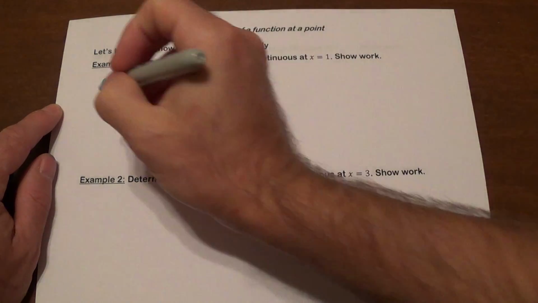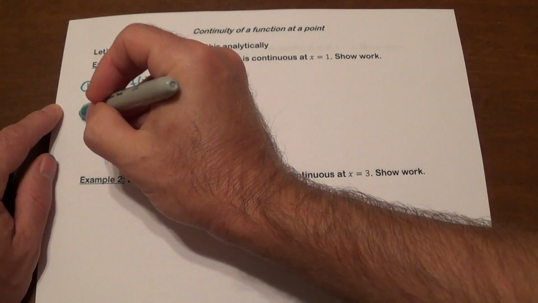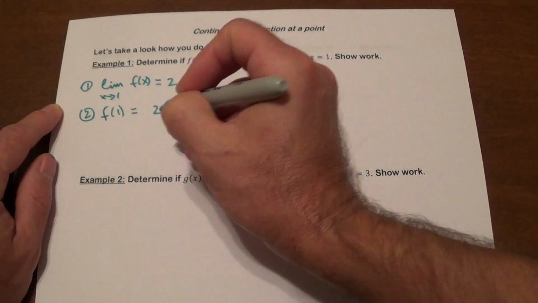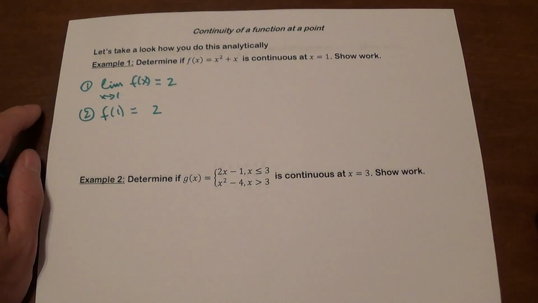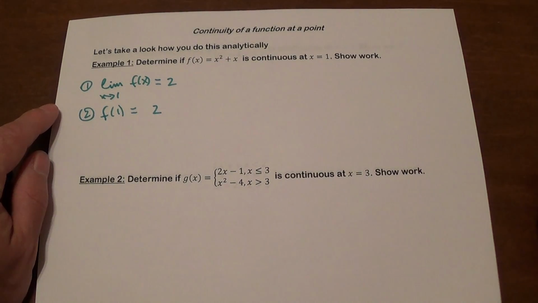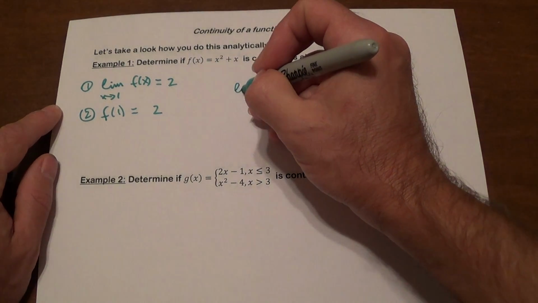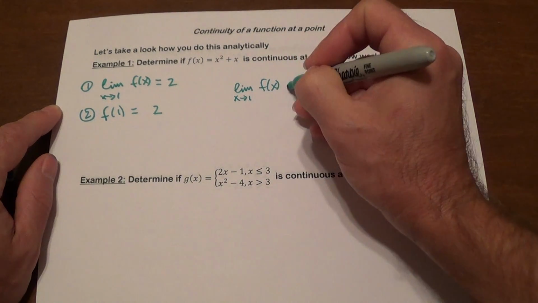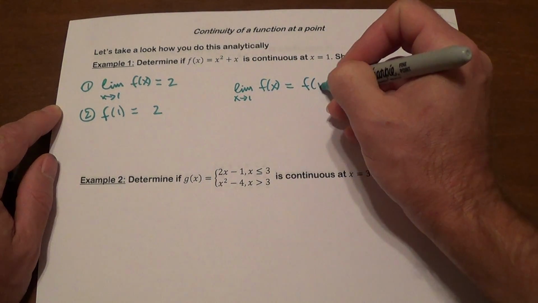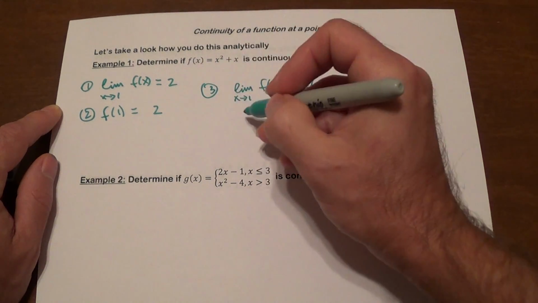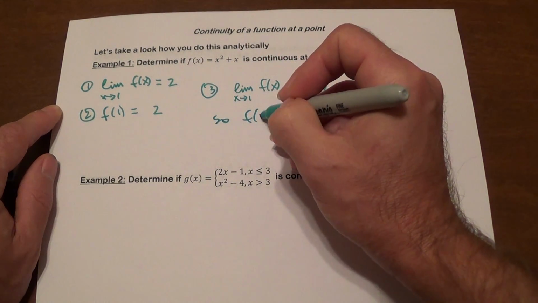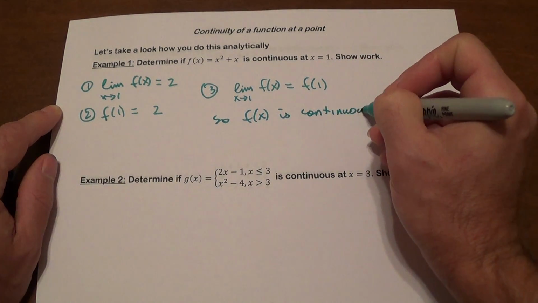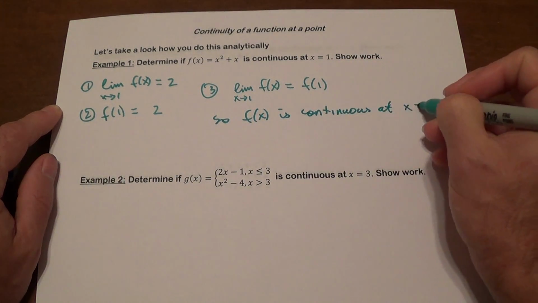Condition number 2, so let's number that. Condition number 2 requires that f of 1 exists, which it does, and it is going to be direct substitution. It's also going to equal 2. We can see that the limit as x approaches 1 of f of x is going to equal f of 1. So f of x is continuous at x equals 1.